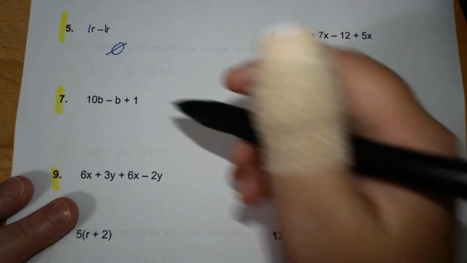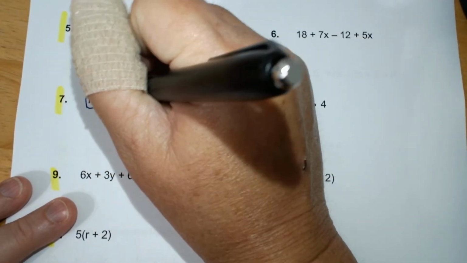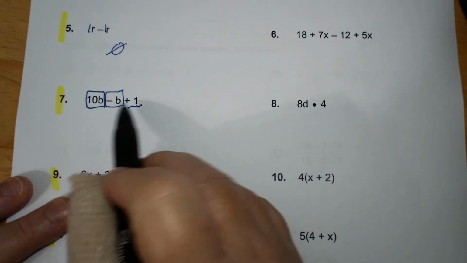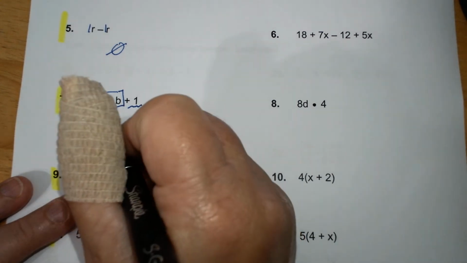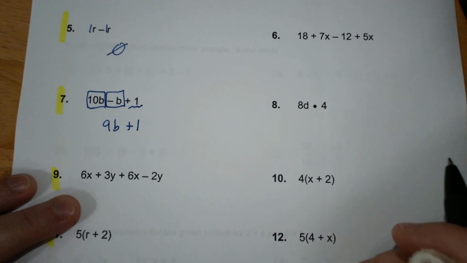On number 7, I have a 10B, I have a minus 1B, and I have a plus 1. Notice that doesn't have a B, so it's not going to be combined with the B's. 10B minus 1B is 9B, and the 1 didn't have anybody to combine with, so it stays 1.